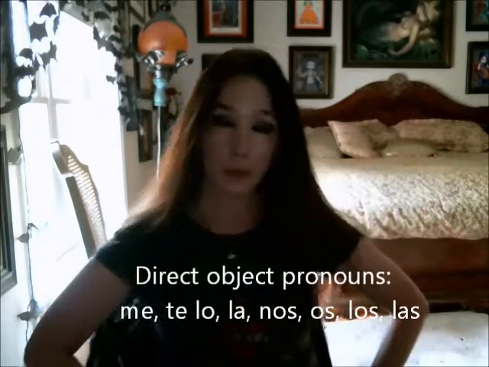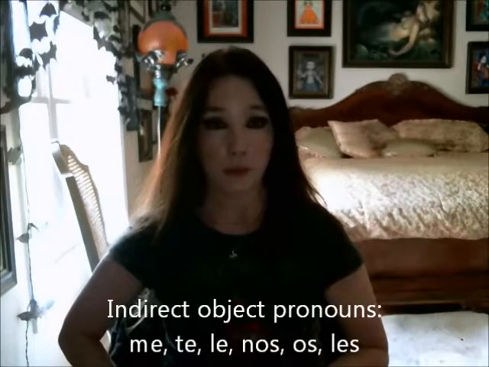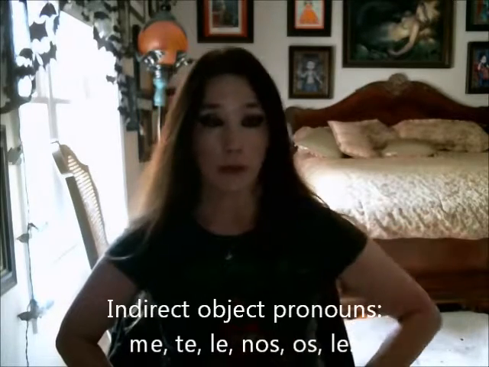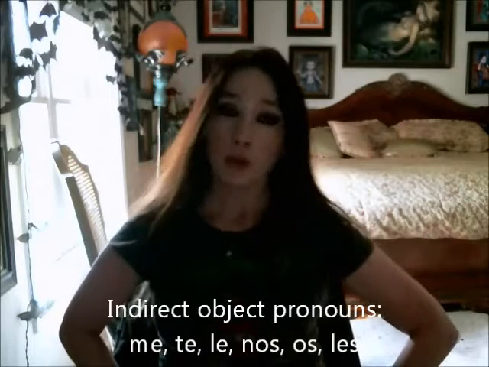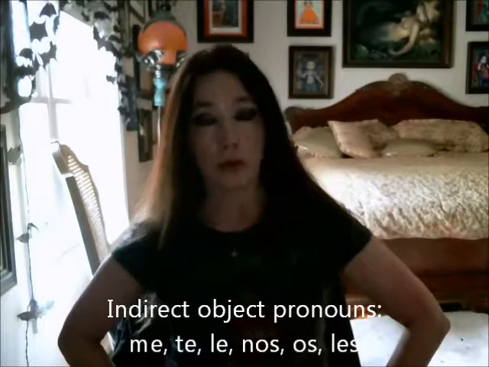And the indirect object pronouns, remember, are going to have the "to" or "for" included in the pronoun. So me is to me or for me, te to you or for you, le to him or to her or to you formal or to an it. The nos is to or for us, os to or for you all in Spain only, and then les is to or for you all or them.